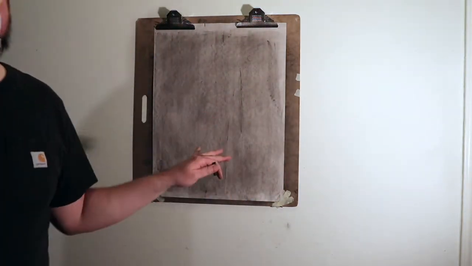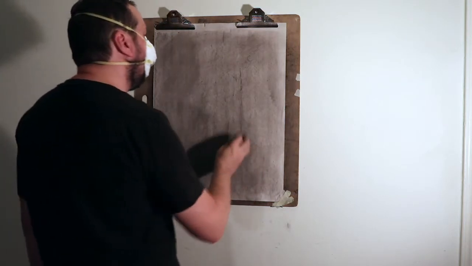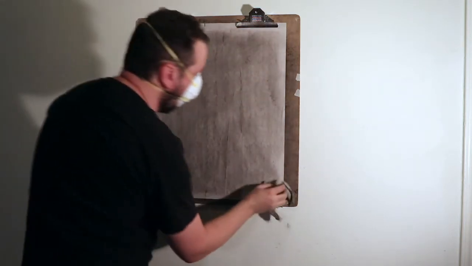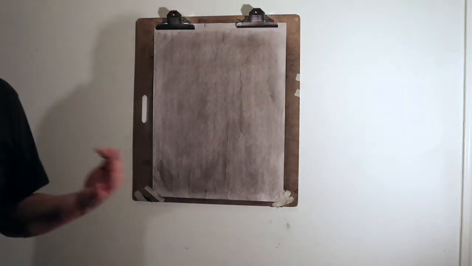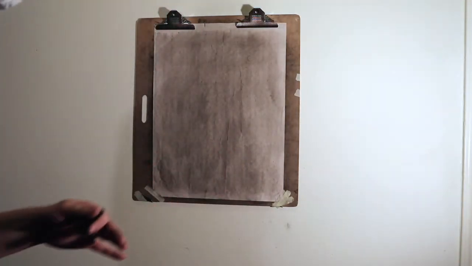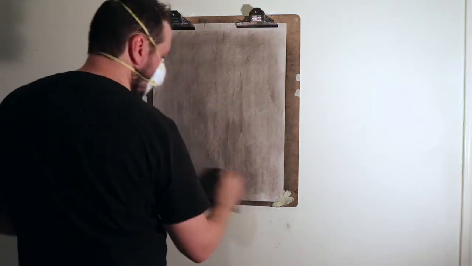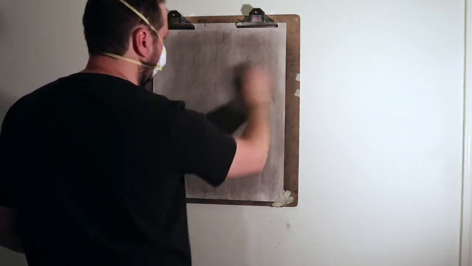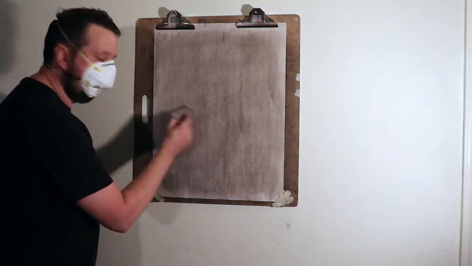Now, I'm not going to go too dark. You should take it to about, I would say like a 40%, 30% value, something to get us like a head start. So the reason I'm doing this is so I can erase into it.